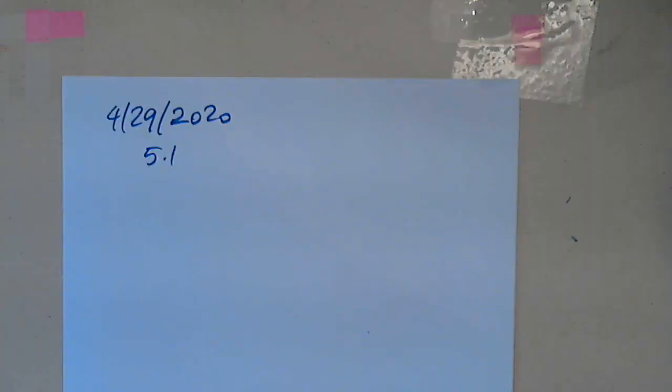So we are still in 5.1, and I'm going to look at a few applications. Let's choose, if you'd like to choose yourself. We only looked at two examples, I think. Let's do some more with both substitution and elimination, and then a word problem. Okay, so let's look at 38.